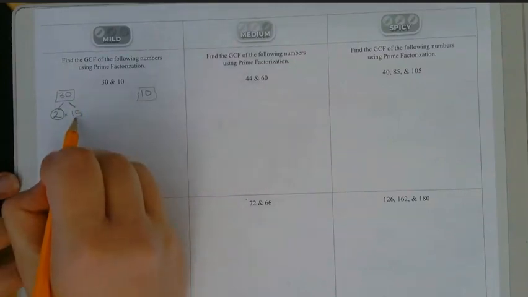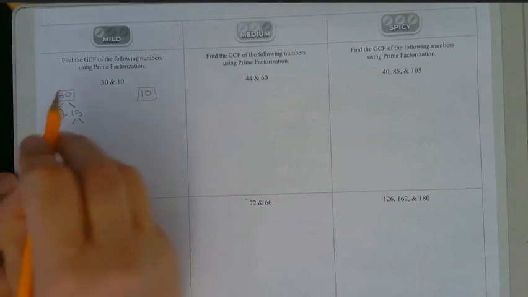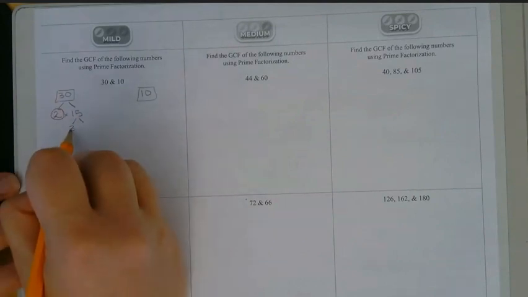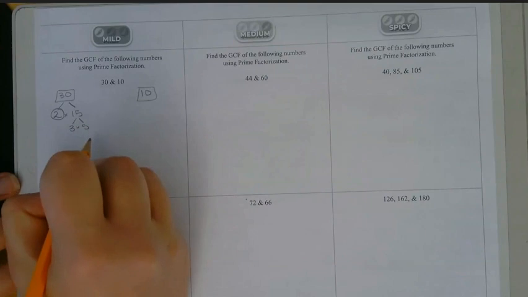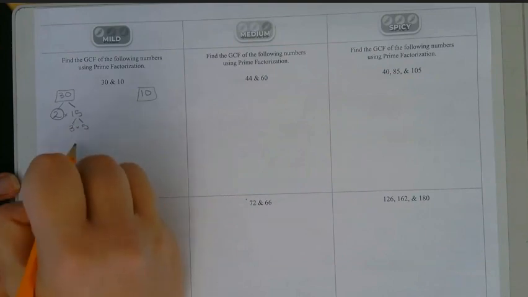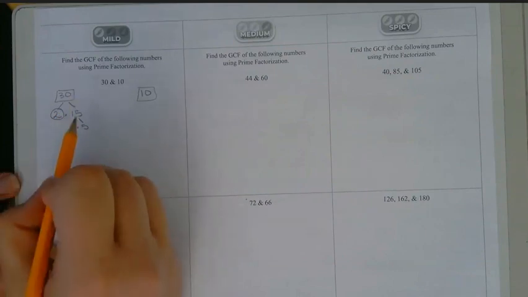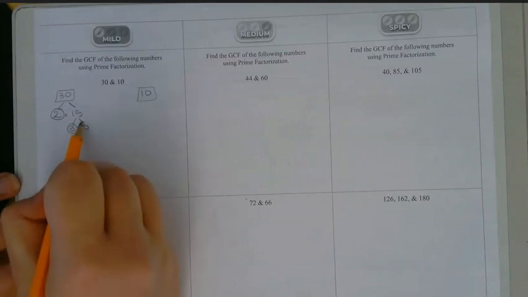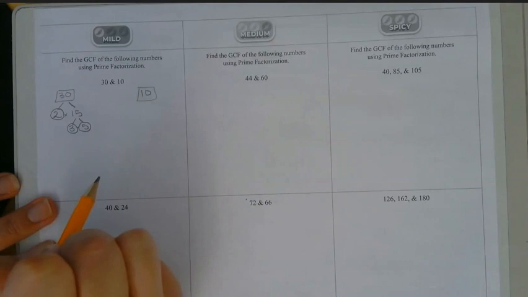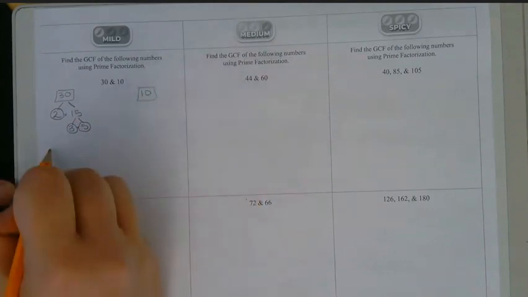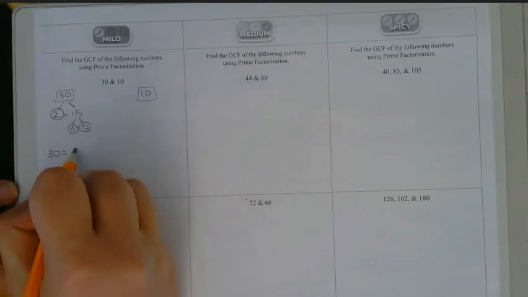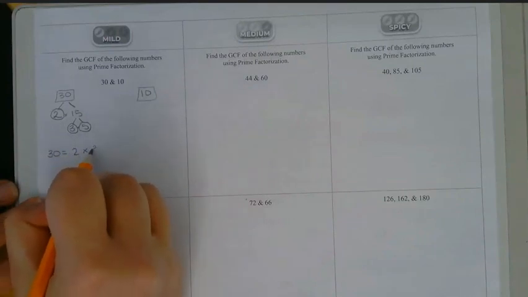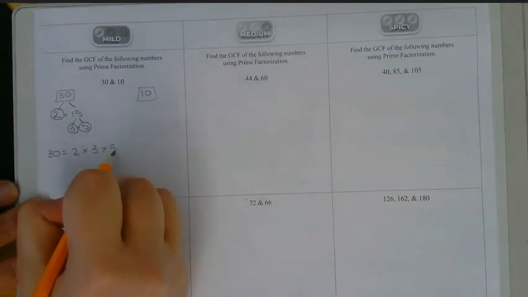Then I go to my number that is not prime and ask myself, what two numbers can be multiplied to get 15? And 3 times 5 equals 15. And then I ask myself, which are the prime numbers? 3 is prime, so I'm going to circle that. 5 is prime, so I'm going to circle that. So my prime factorization for 30 is 2 times 3 times 5.